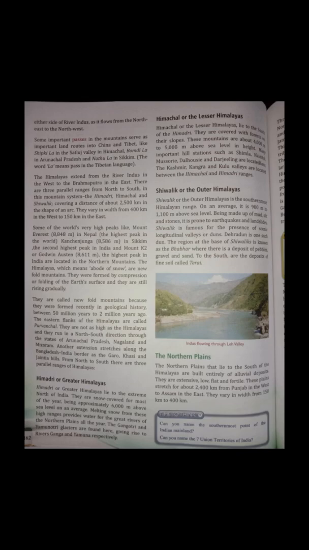The region based on Shivalik is known as the Bhavar, where there is a deposit of pebbles, gravel, sands. To the south are the deposits of the soil called Tarai. So Shivalik is the southernmost part of the Himalayan range and it is the lowest range of Himalaya. The range is 900 to 1100 meters from the mean sea level.